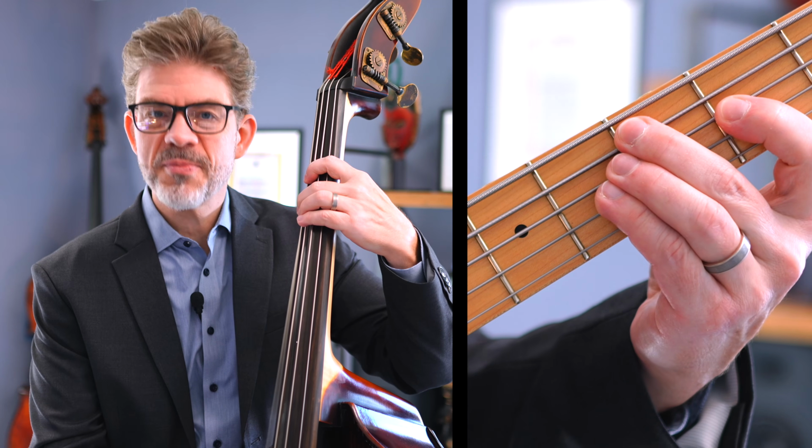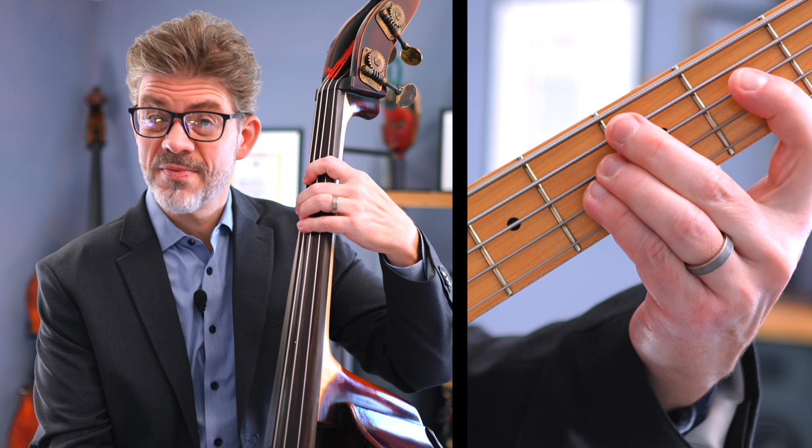And I'm also going to put on the screen me playing electric so you can see the relationship of the shapes of these. So of course a unison is the same note, G. Again, same register, same octave. All right, now let's move on to the next interval.